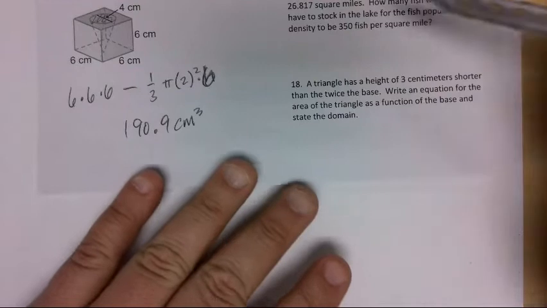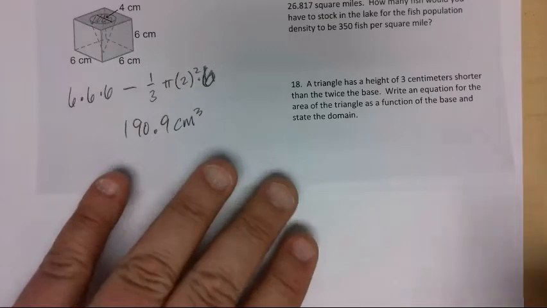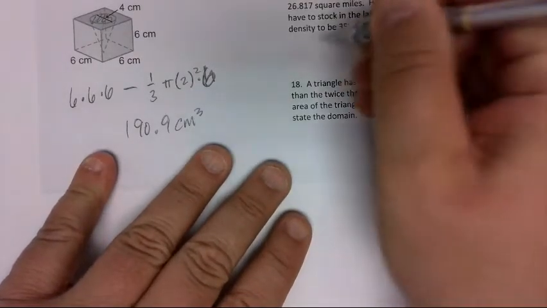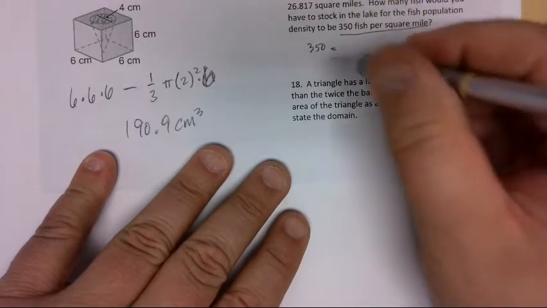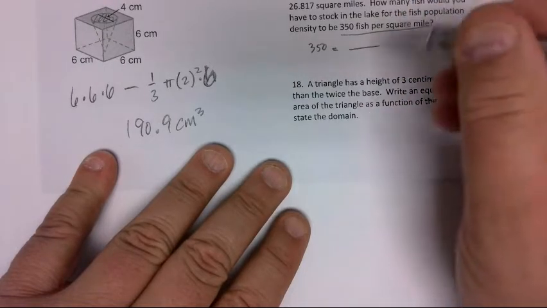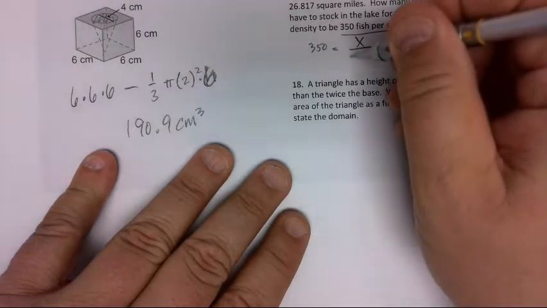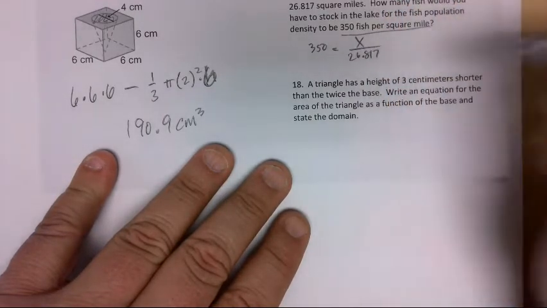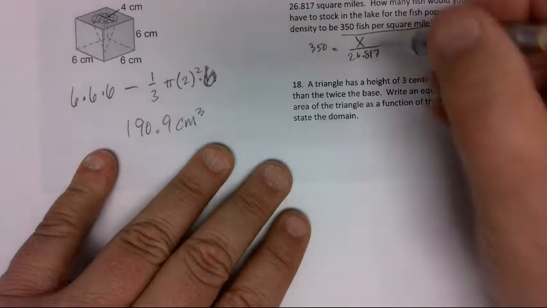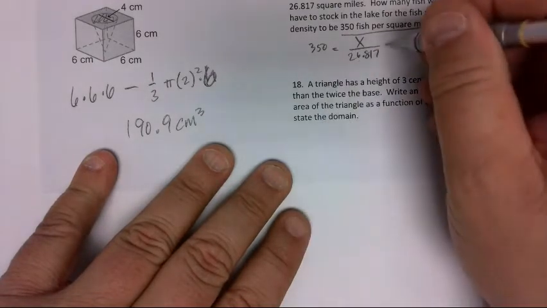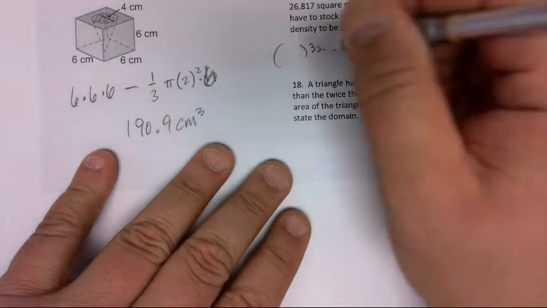Strawberry Reservoir has a surface area of this many square miles. How many fish would you have to stock in the lake for the fish population density to be this? So this gives me the density: 350 fish per square mile. So that's fish over square mile. And to get the density, I take the number of things, so that's X, because I want to figure out the number of fish, over this 26.817. Right? Density equals the number of things over the space. Well, to do this, I just need to multiply by 26.817 on each side.